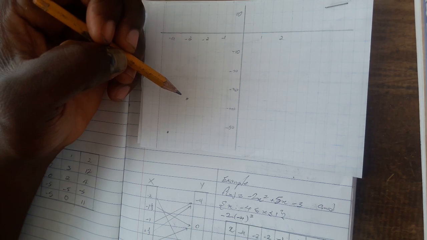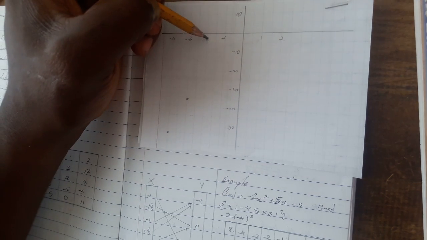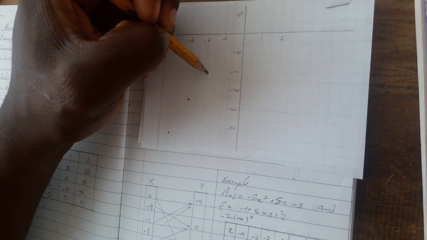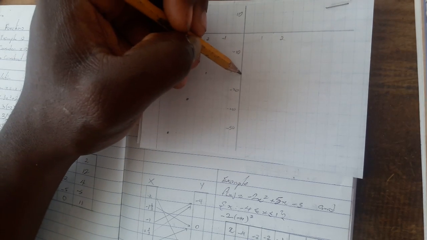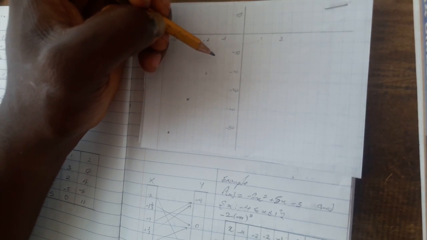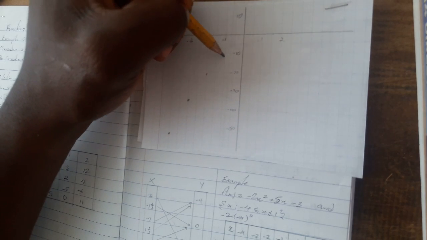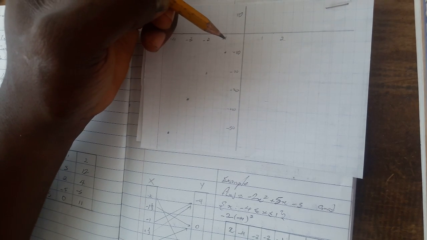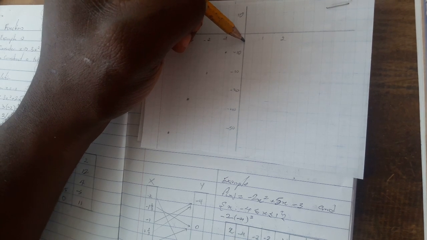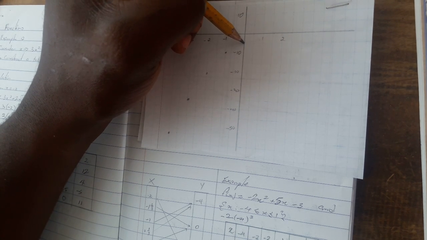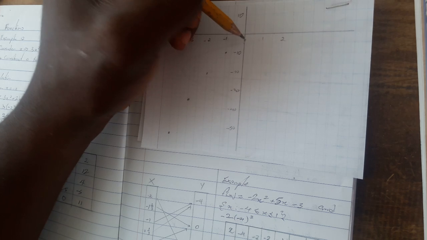When x is minus 2, y is minus 21, so minus 2 and minus 21 is just beneath there. You look across there, you see it's just below that. When x is minus 1, y is minus 10, so minus 1 and minus 10 is there. When x is 0, y is minus 3. 0 and minus 3 will be just above the 5 mark there.